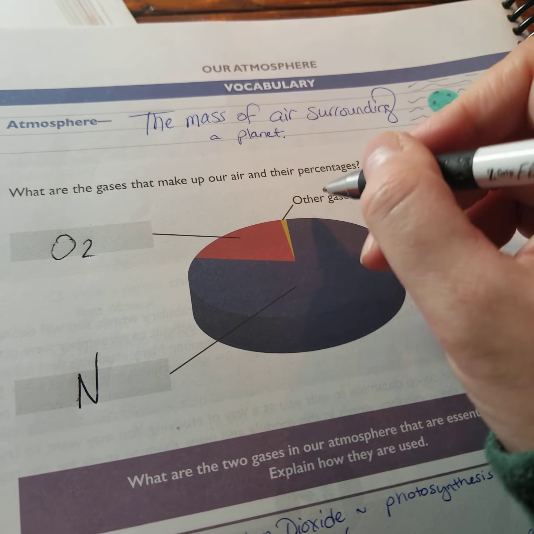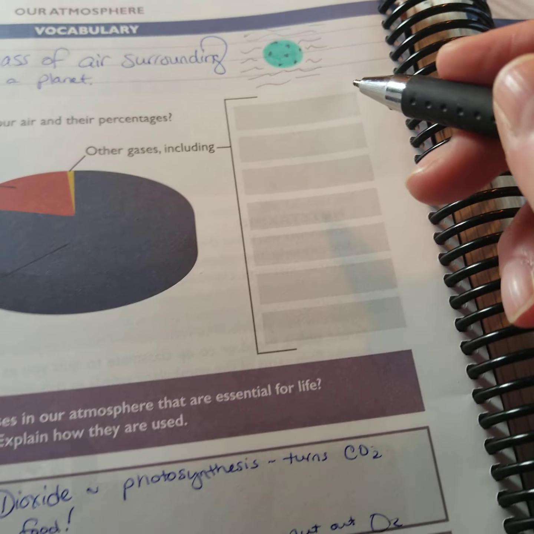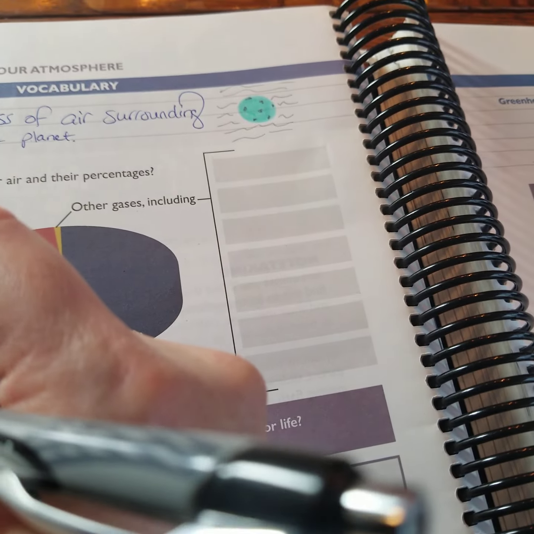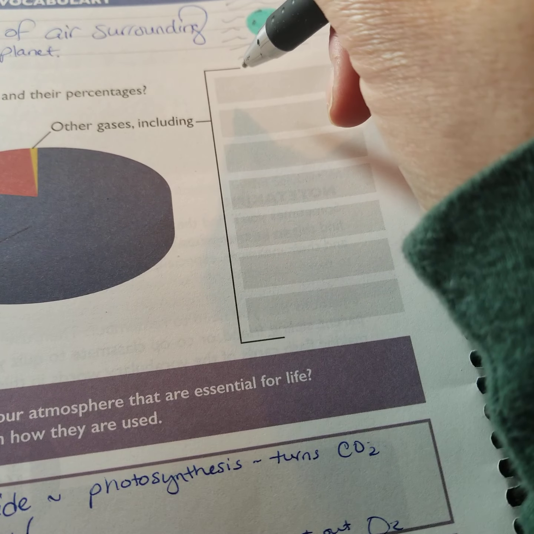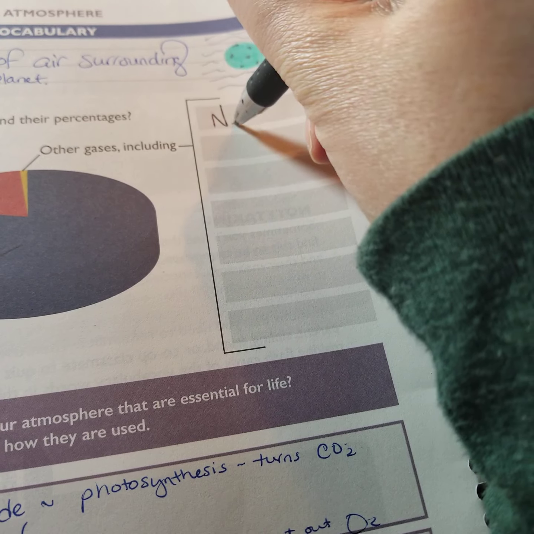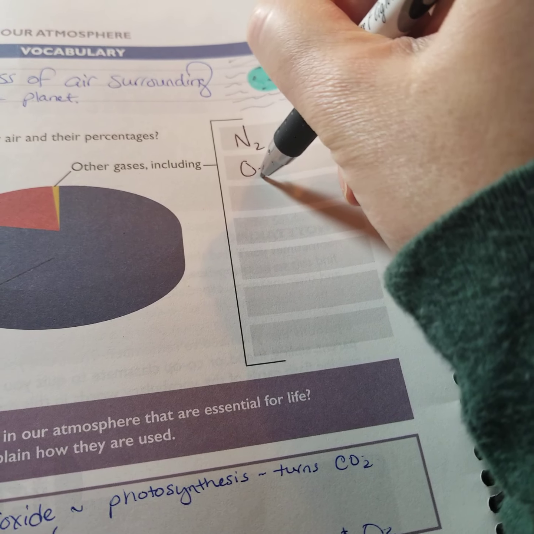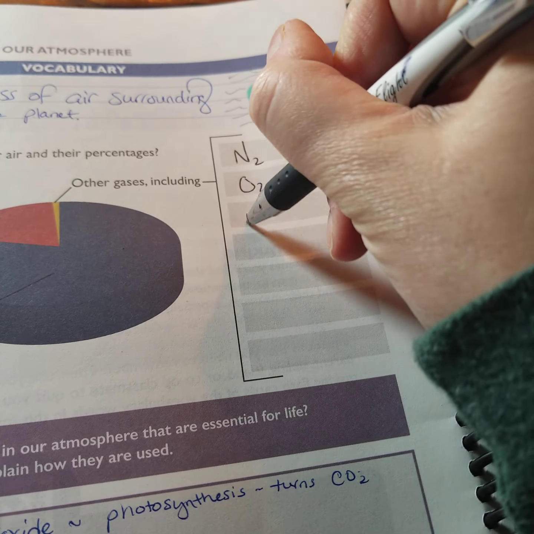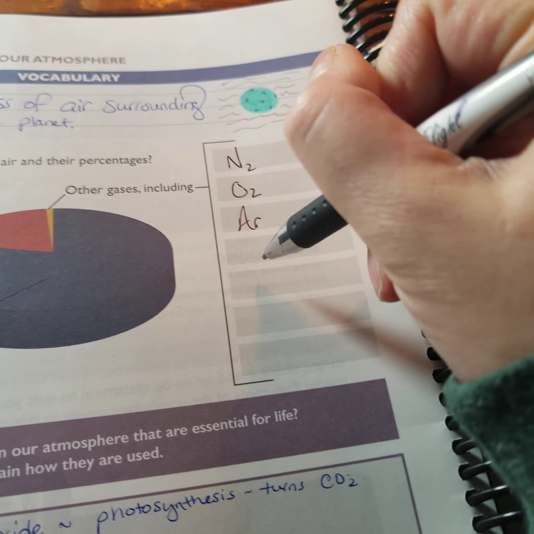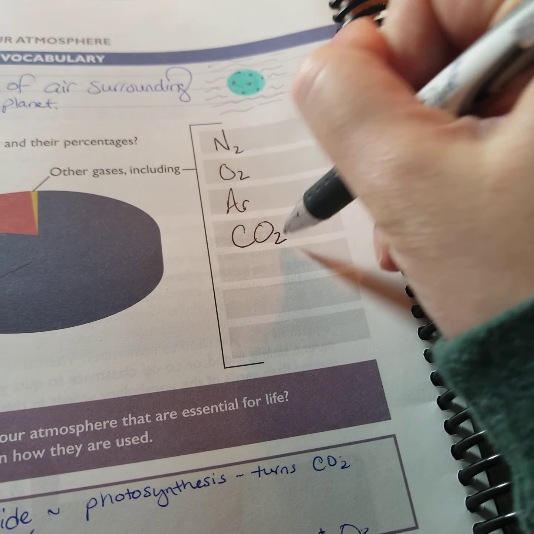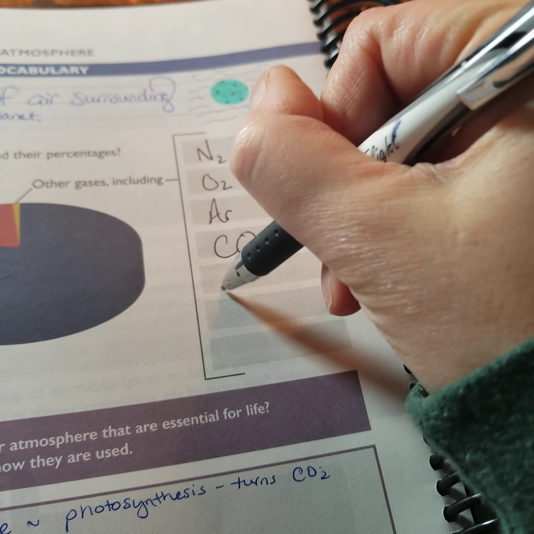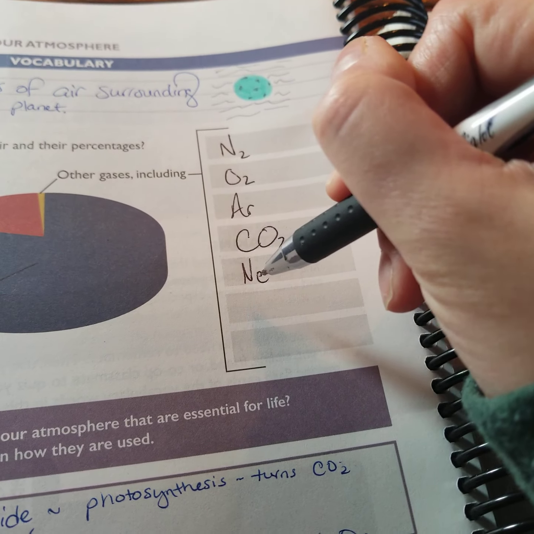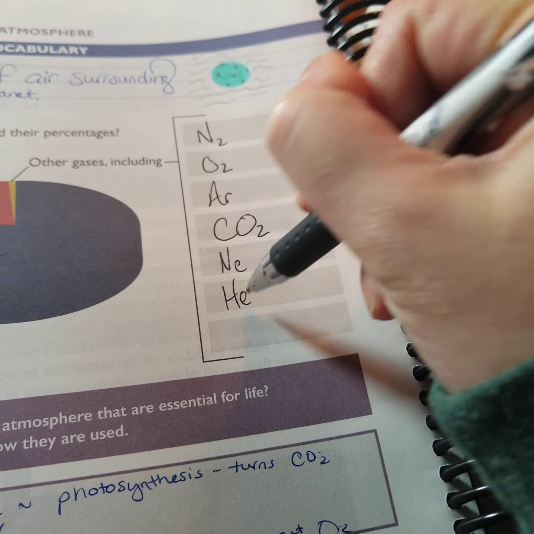And then we have all other gases, including the nitrogen and oxygen: argon, carbon dioxide, which is CO2, which you want to memorize, neon, Ne, helium, He.